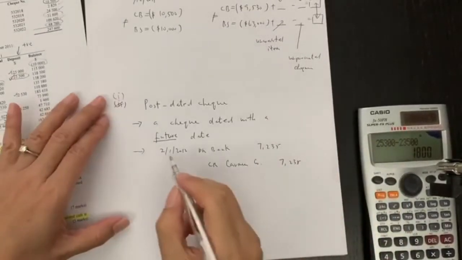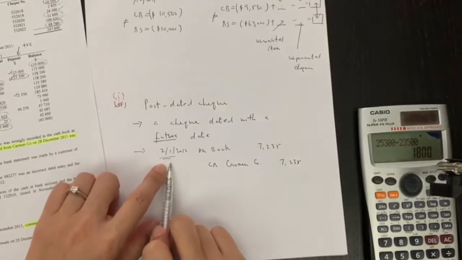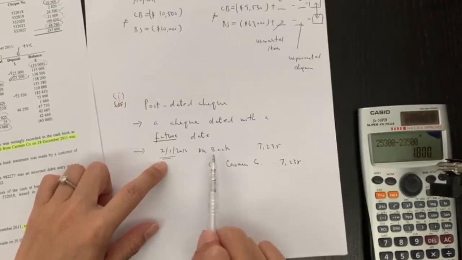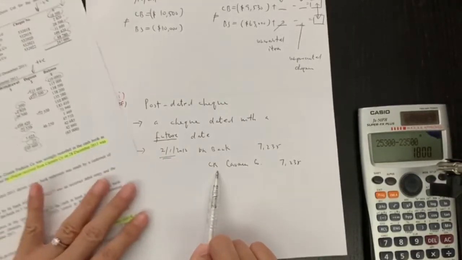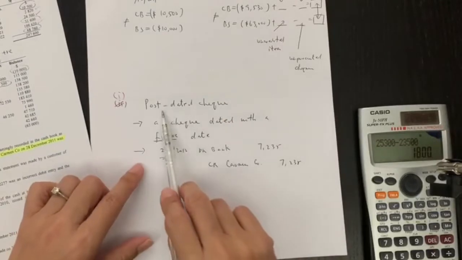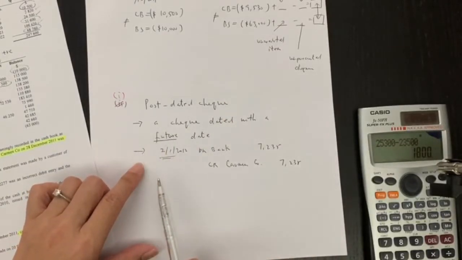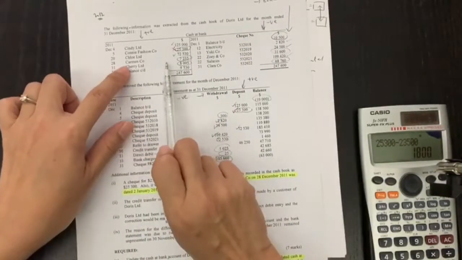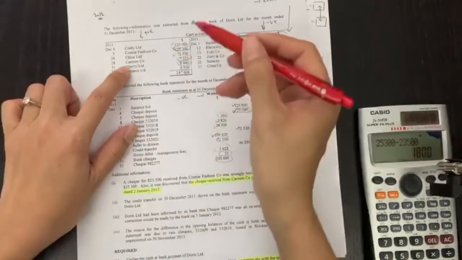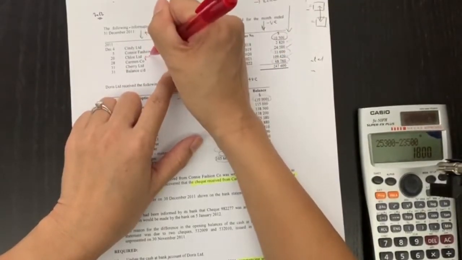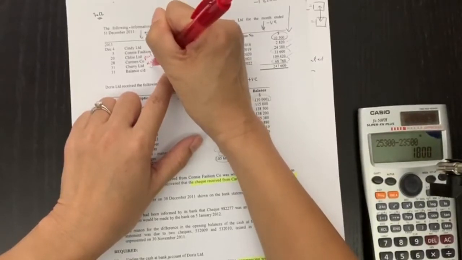Since there's a date written on the check, and we are doing December, if you go to the bank in December, it is not possible for you to deposit this check. That's why you don't find any related check in the bank statement. We call that a post-dated check, and post means after. So the firm can only debit bank in January. You cannot debit bank in December. So here we have a mistake. This is wrong. And we call this a post-dated check.